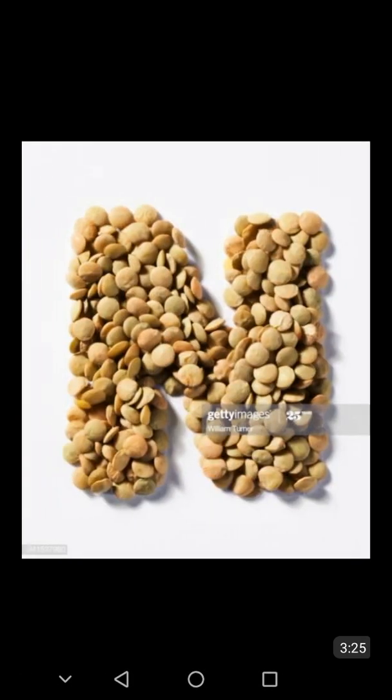Now, students, make the letter N on a sheet of paper and after that paste lentils in the shape of letter N. Okay, students.